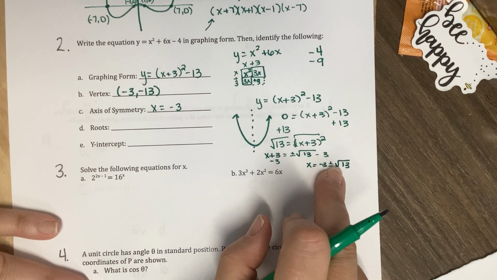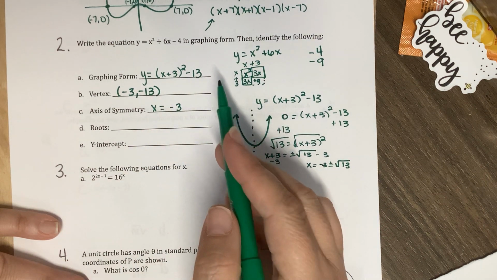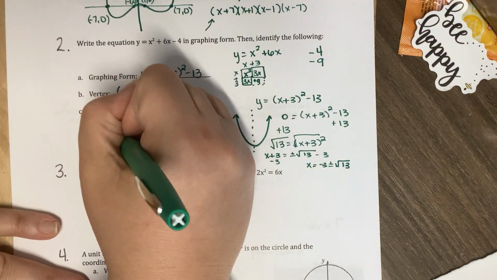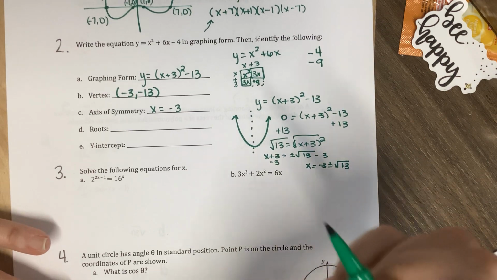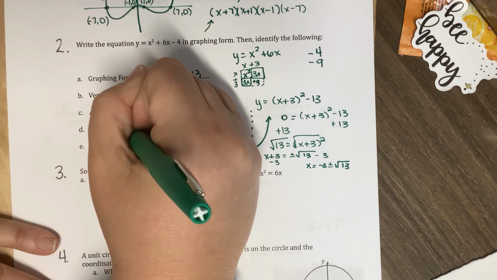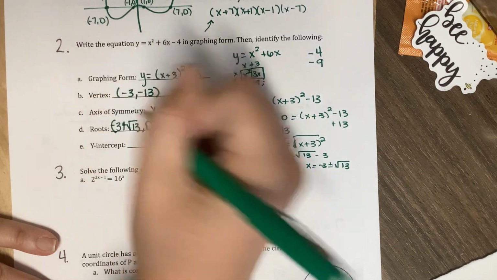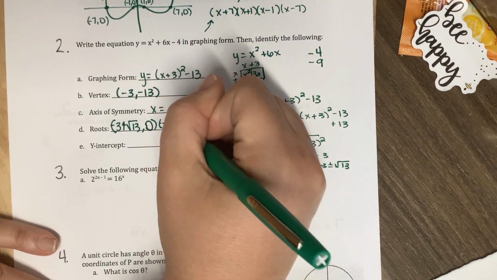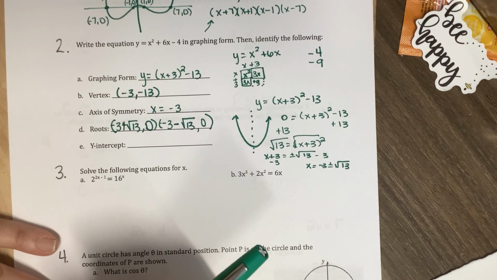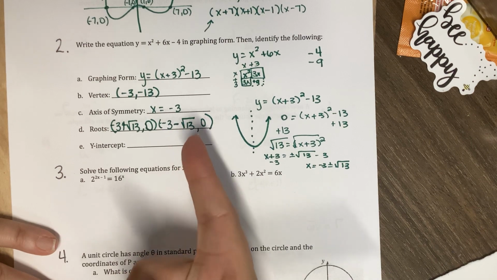Because of that plus or minus, that gives me 2 roots, which aligns with my 2nd degree polynomial, or trinomial in this case. Negative 3 plus the square root of 13, 0 is one of your roots, and negative 3 minus the square root of 13, 0 is the other root. These are the roots when y is 0.